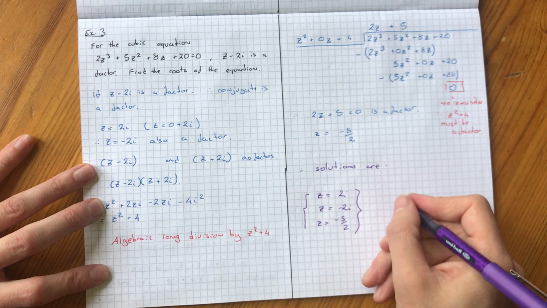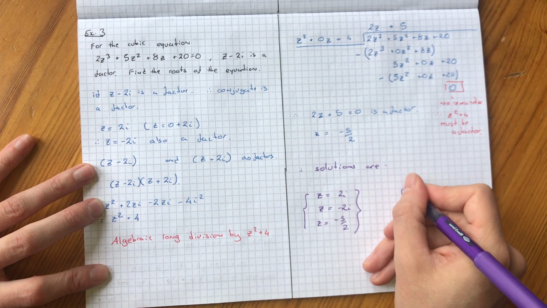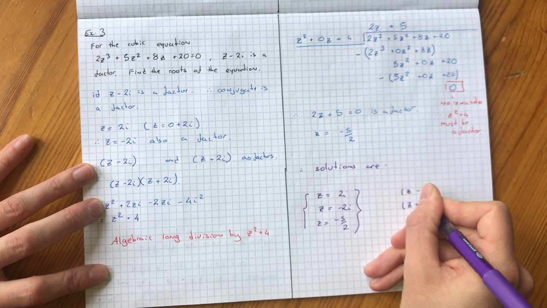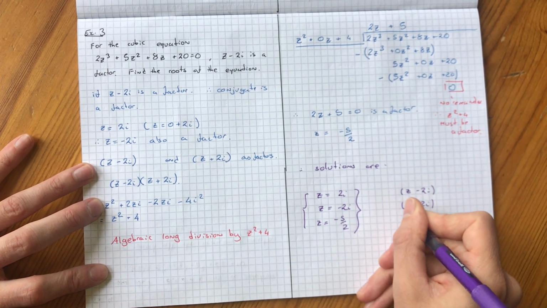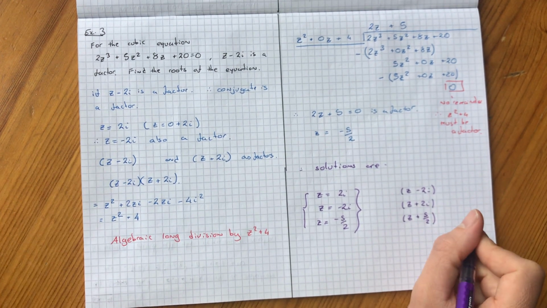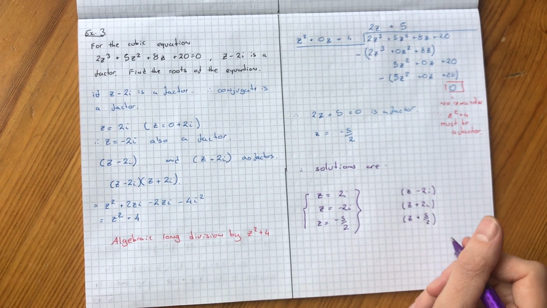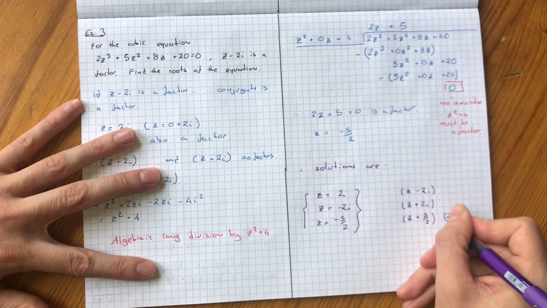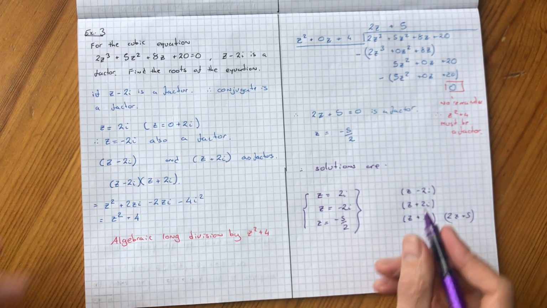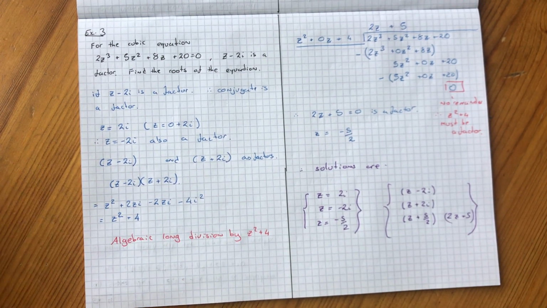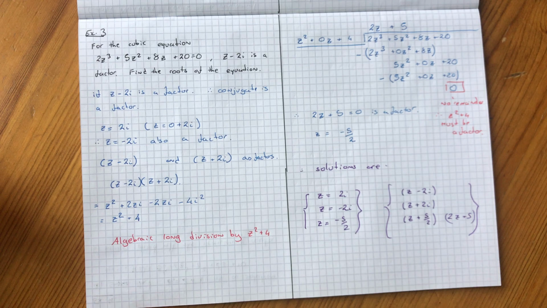Or if we had them written out as their factors, z minus 2i, z plus 2i, and z plus 5 over 2, or 2z plus 5. And that's the solutions. Okay?